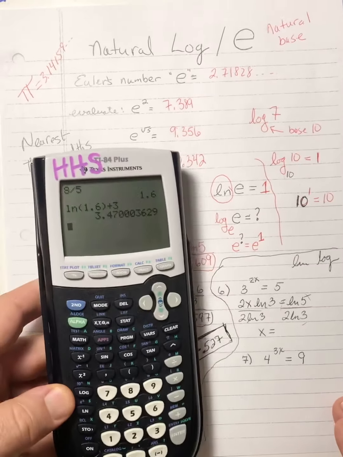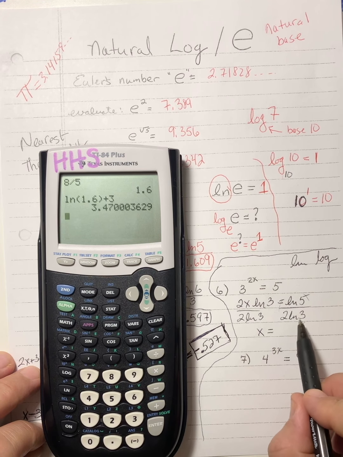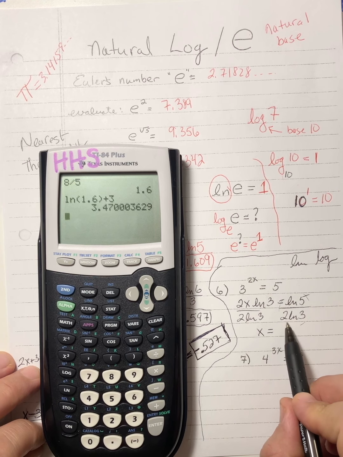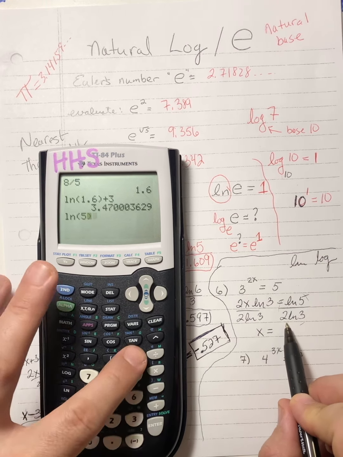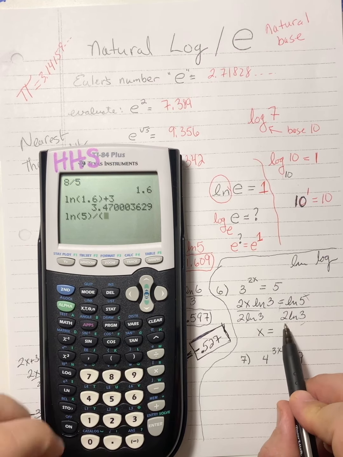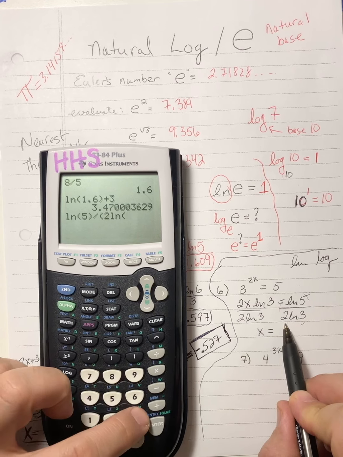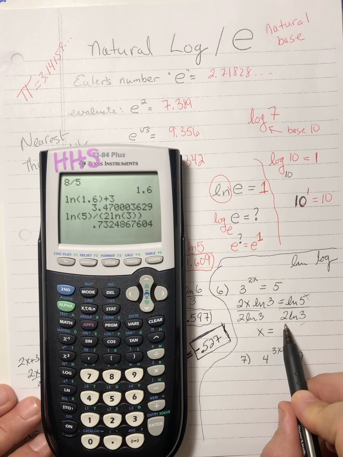All right, so in a handy-dandy calculator, because it's 2 times the ln of 3 on the bottom here, I have to use parentheses. So it's ln of 5, close parentheses, divided by, open parentheses, then 2 ln of 3, close. And there's my answer, 0.732.